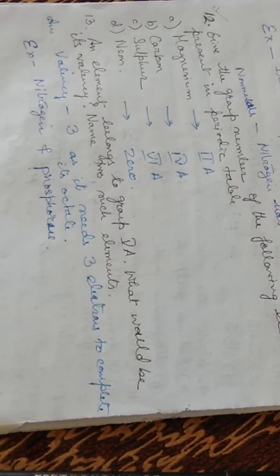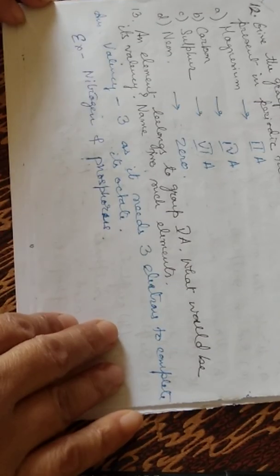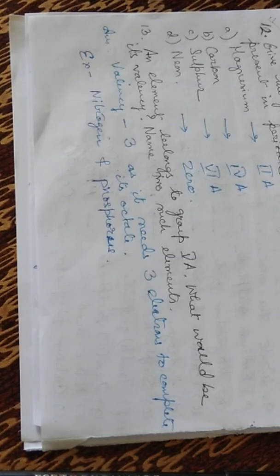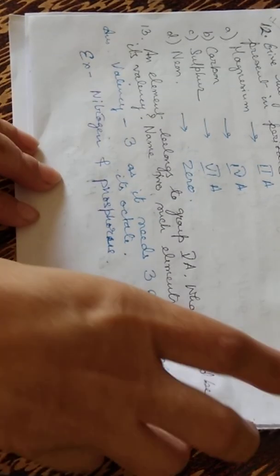So they need 3 electrons to form an octet. That is, 8 electrons are needed to form an octet. They have 5, they need 3 electrons to complete the octet. So these 3 electrons they either share or they accept, so in that case the valency is 3. The examples of this are nitrogen and phosphorus. You will read this in the next chapters. I'll explain in the next classes, and you will have a better knowledge of that.